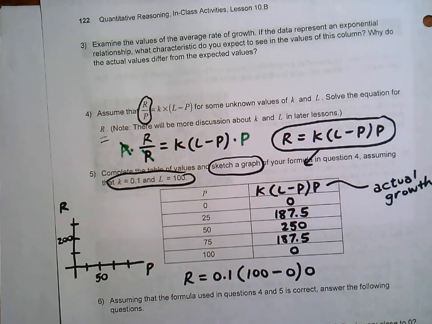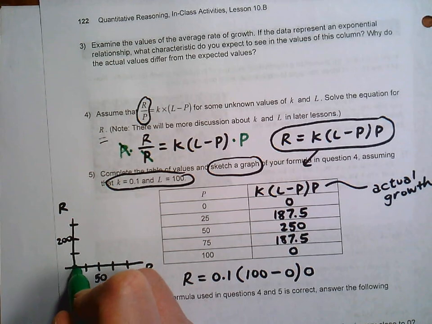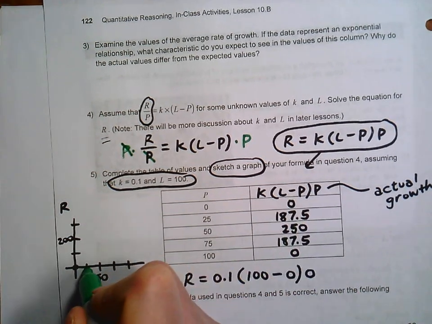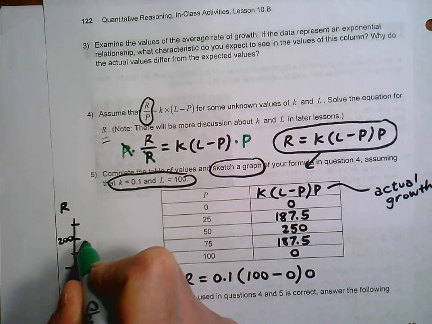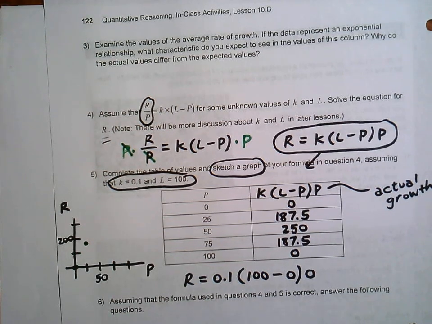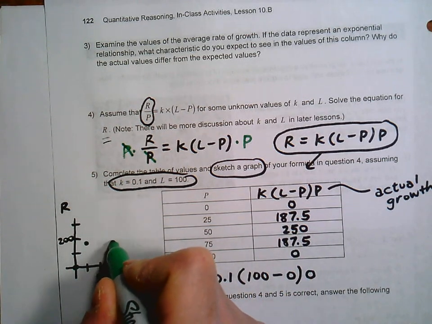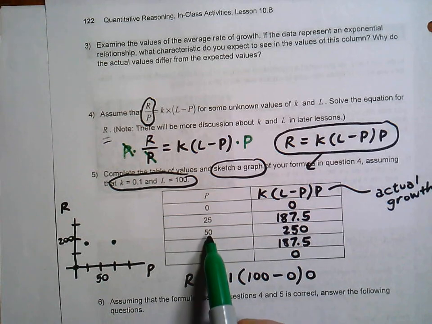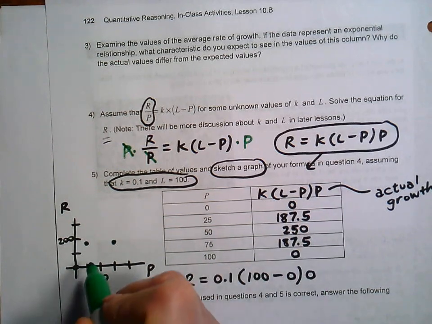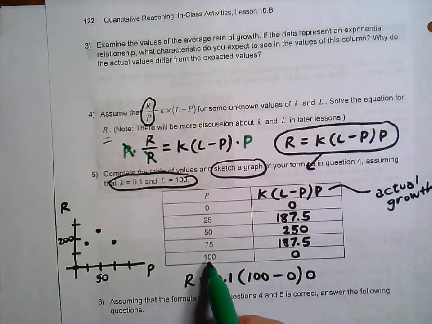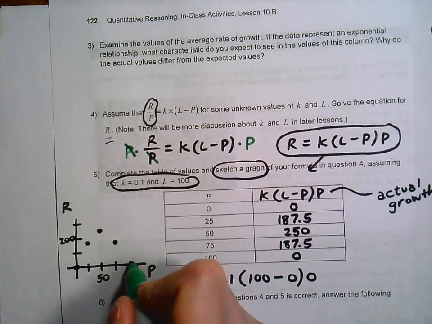Right? So if you now plot these points, the first one is 0, 0. So that's going to put us right here. 25 and then 188 or so. So 25 and pretty close to the 200. So right about there. And then the 75, you're going to see the same value. So I'm going to jump to that one. At 50, you're going to be all the way up to 250. So I'll put that point there. And then at 100, you're going to be back to 0.